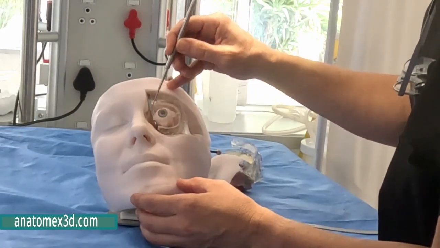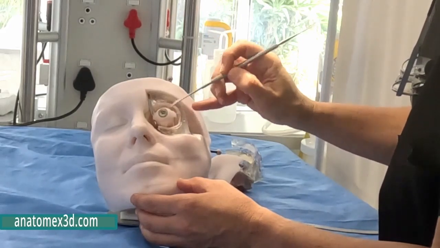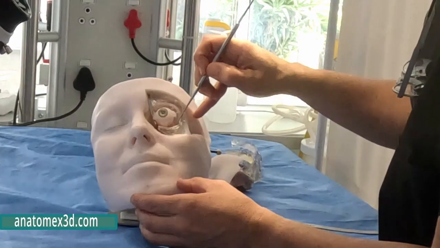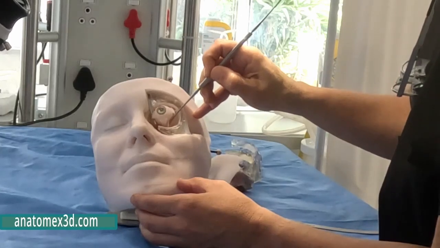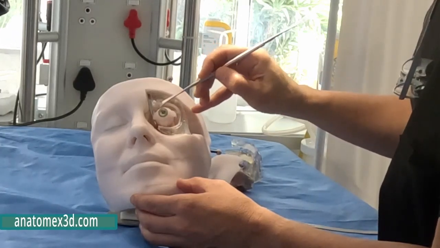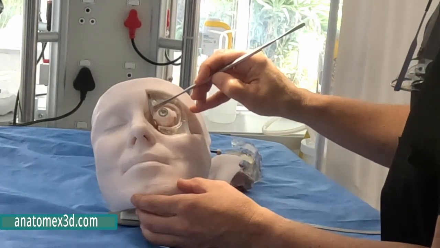We've got the medial rectus, the lateral rectus, the inferior rectus, the superior rectus, the inferior oblique, and beautifully demonstrated where the inferior oblique inserts, as we see the superior oblique insert at the level of the trochlea.